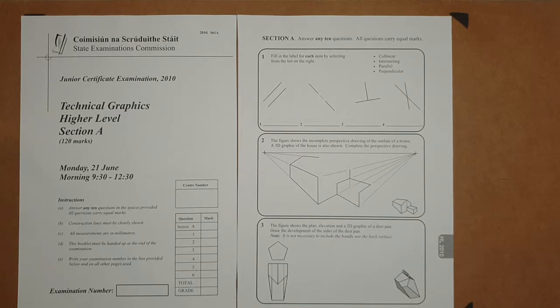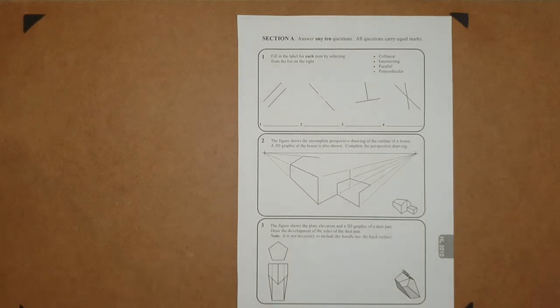So timing wise, you should be aiming to get your 10 minimum done in about 35 to 40 minutes maximum, but ideally you'd be aiming for about 35. That would have given you about 5 minutes to read through the paper and have a look through all questions at the start. Just getting started here.